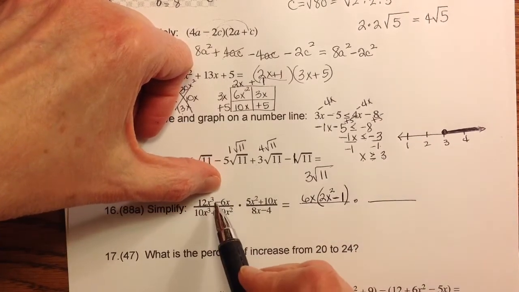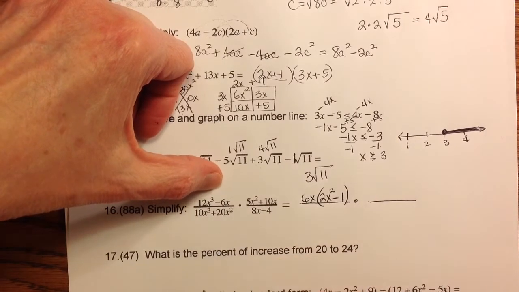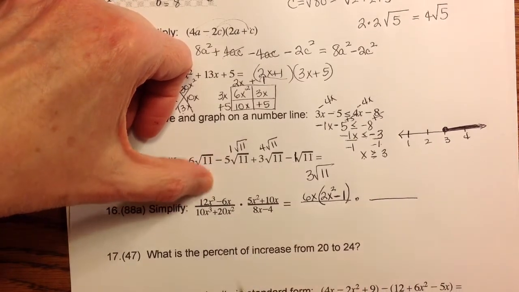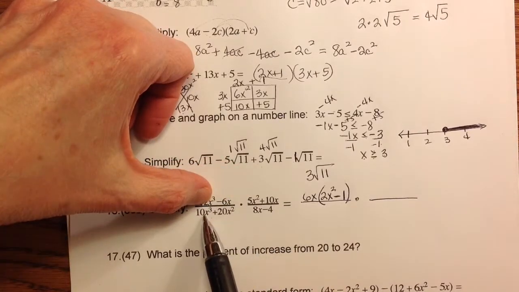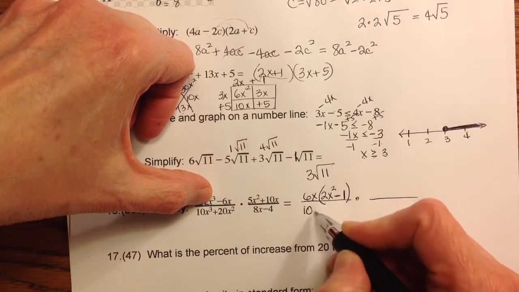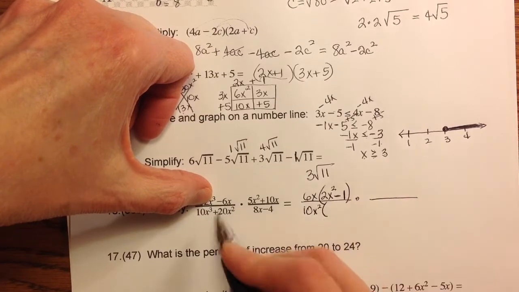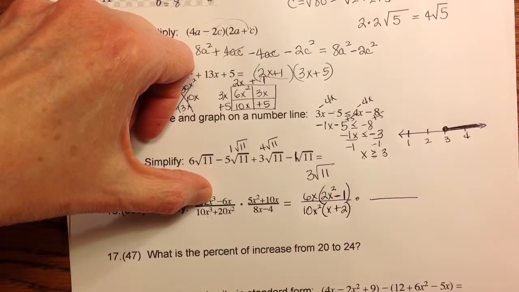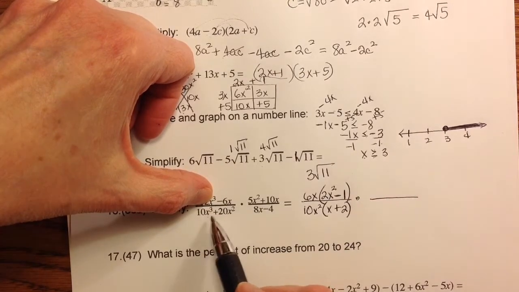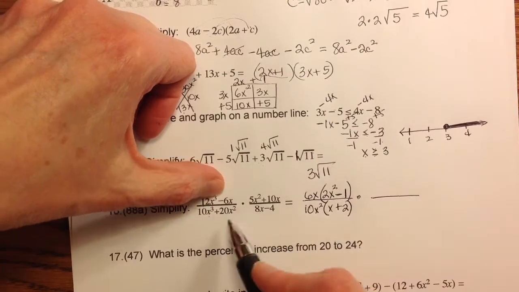I think that probably was supposed to have been a 12x squared, but we'll go ahead and work it like it is. I don't know. We'll see what's going to happen down here. Over the bottom, we're going to have 10x squared, and we'll have x plus 2. And let's see, 10x cubed, that's right, plus 20x.